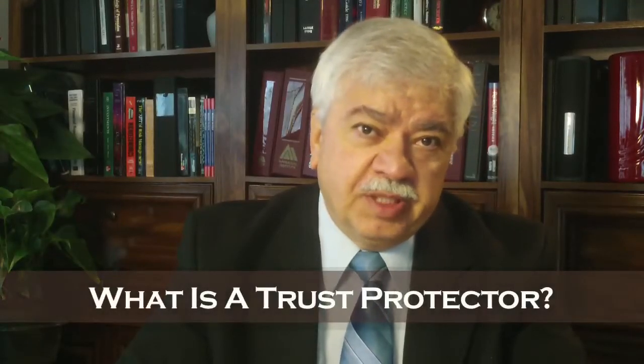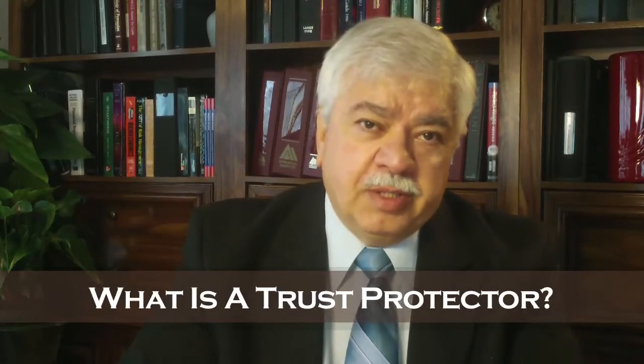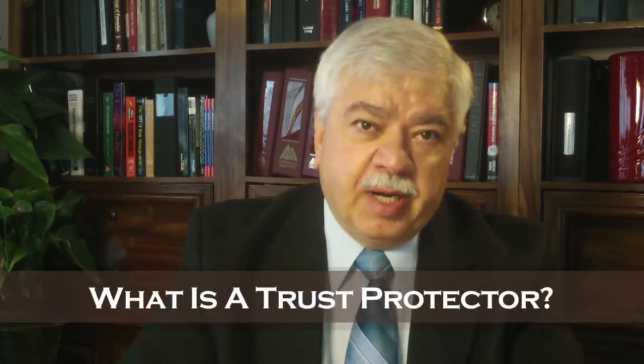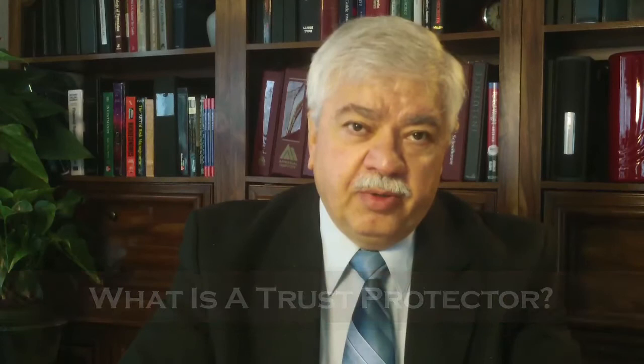How do you choose a trust protector? Who is a trust protector? Well, what's its function? A trust is created by three individuals: the grantor, the guy that has the money, and the trustee, who is going to manage the money for the benefit of beneficiaries. Oftentimes we've been asked, what happens if the trustee does this, that, or the other thing?